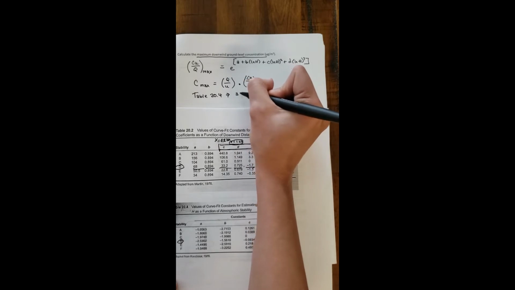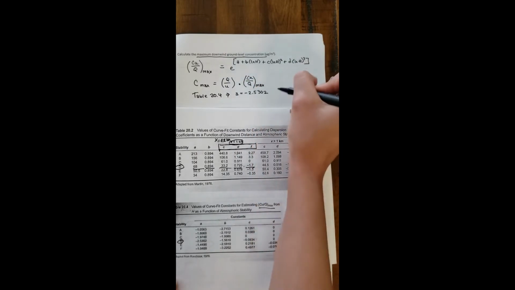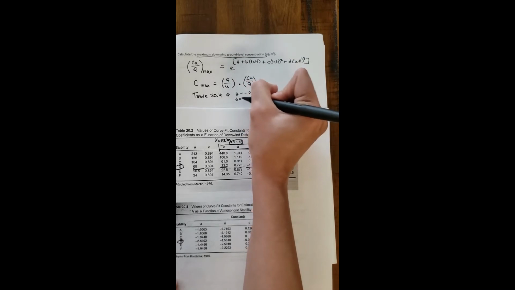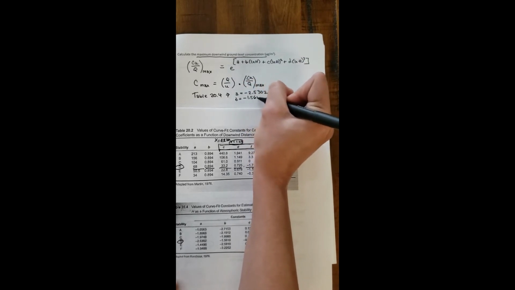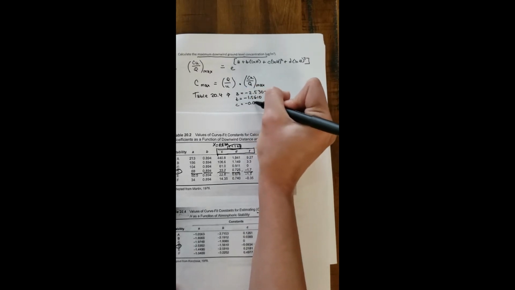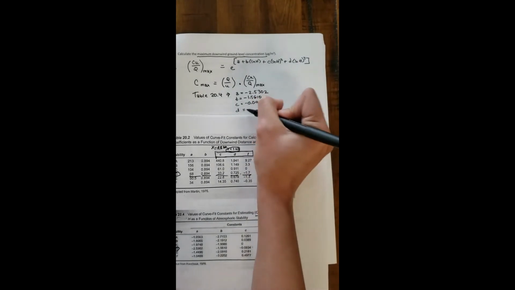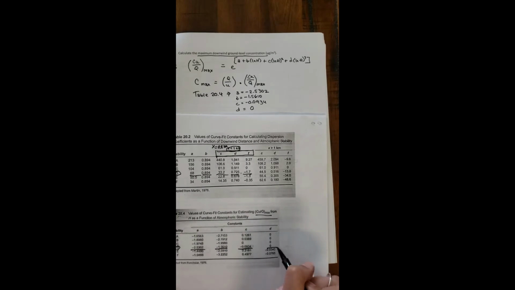Here we've got a stability of D, and so that means that our A is equal to negative 2.5302, our B is equal to negative 1.5610, our C is equal to negative 0.0934, and our D is equal to 0. So those are these values right here, and I've just copied them over. Okay, so now we have those.